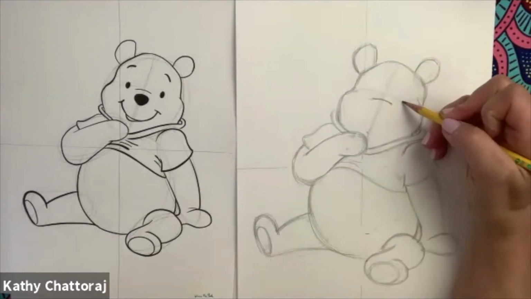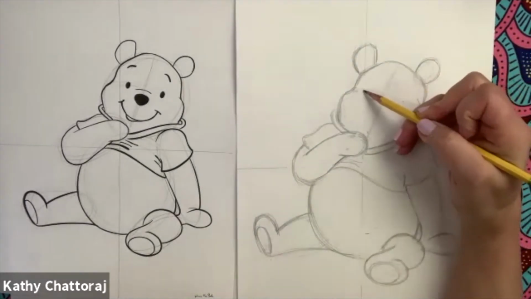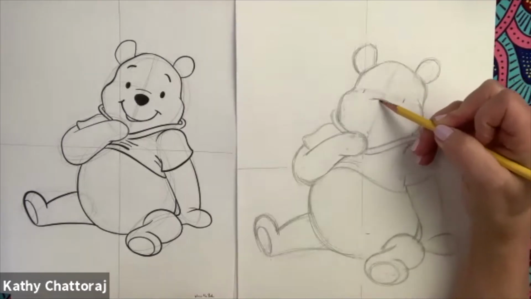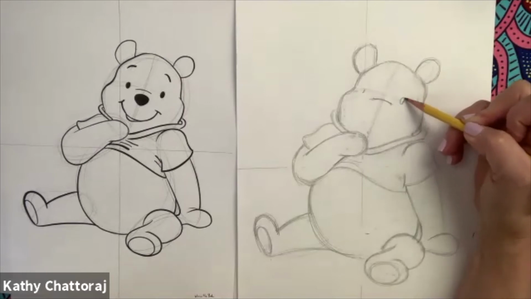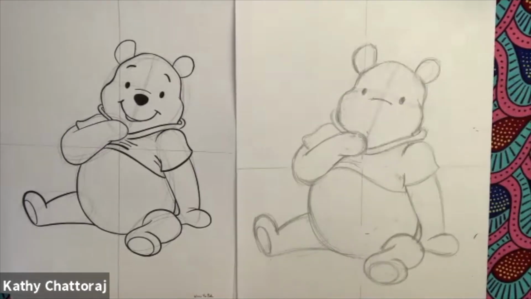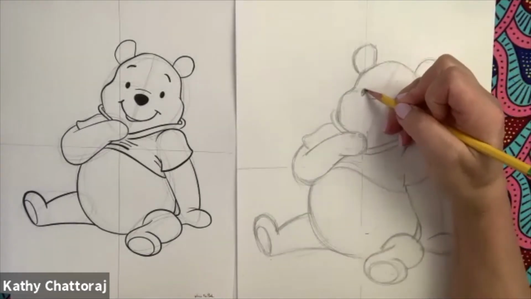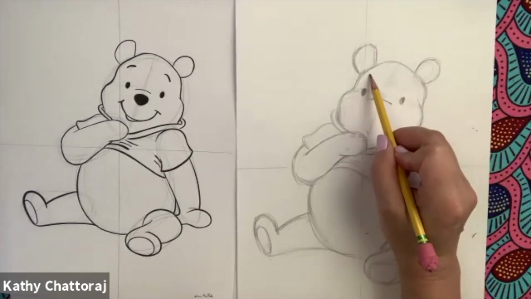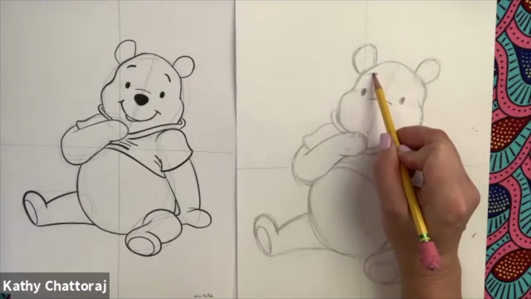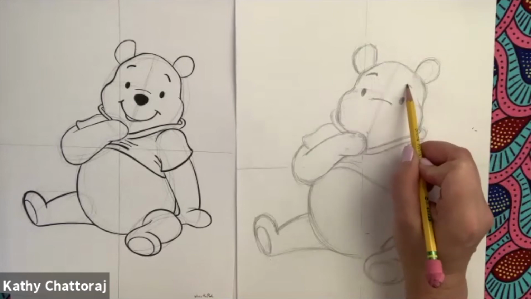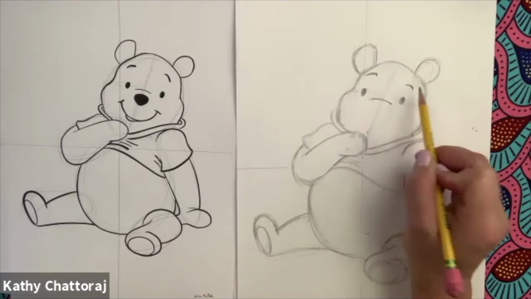And then right about right here and right about right here, which are midpoints in between this nose line, I'm going to make some ovals for my eyes. And they're little, right? He has little eyes. And then way up here, I'm going to make some eyebrows. And then I'm going to do the same thing over here. I'm going to make some eyebrows.